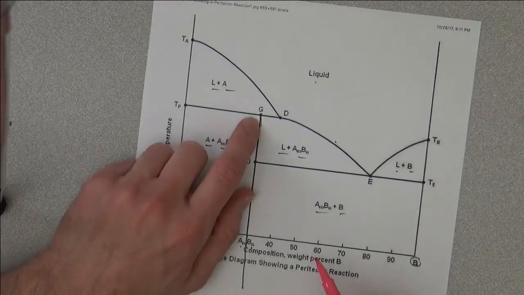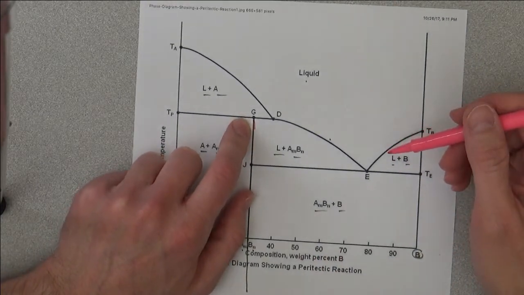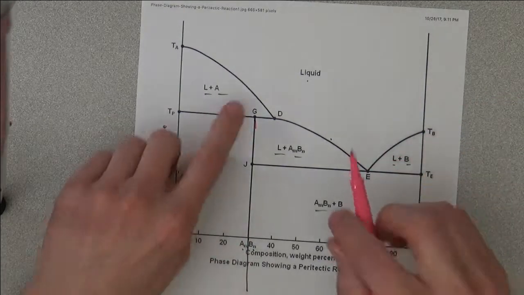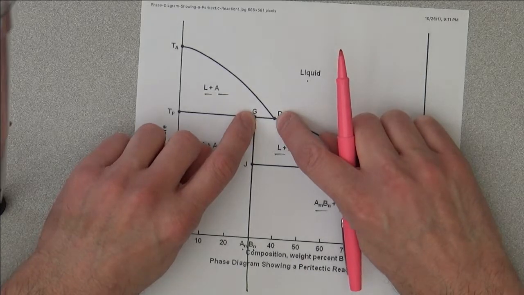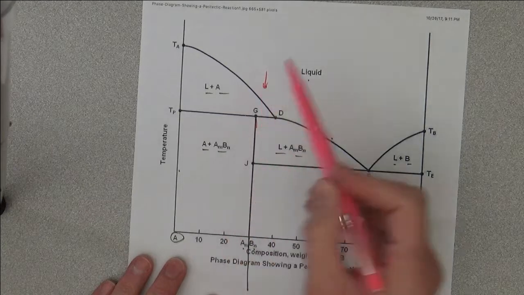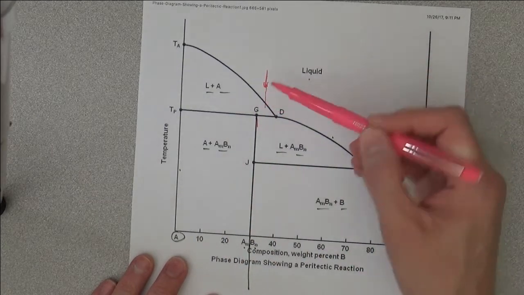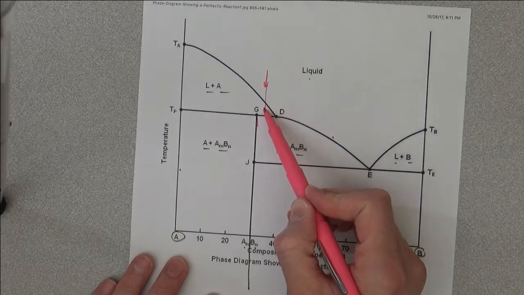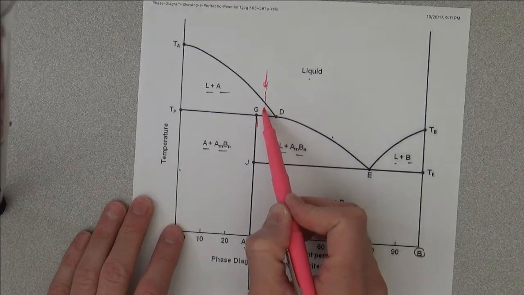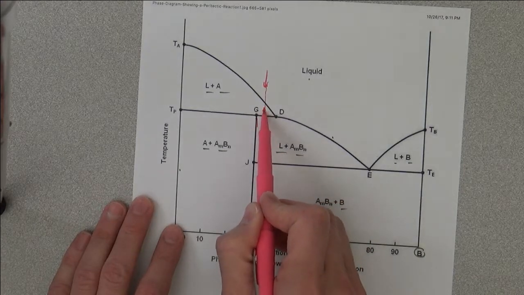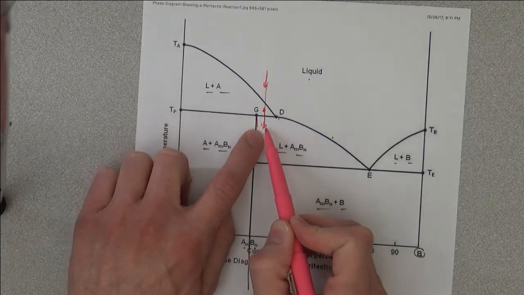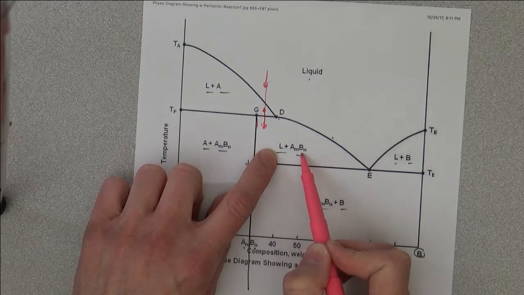Now what I think is neat about a peritectic or peritectoid reaction is that there is this little window in here. And within this little window, if you pick a composition here, you cool down, you start in liquid, you go through the liquidus, so now you have liquid plus A, and then if you keep cooling down, you cross that line, and now you're in this region with liquid plus AMBN.